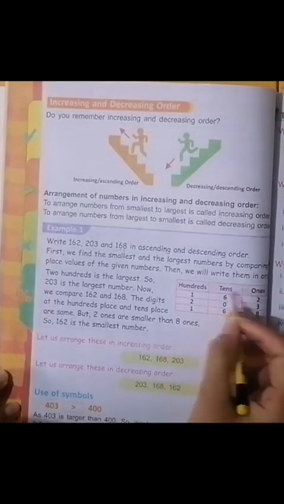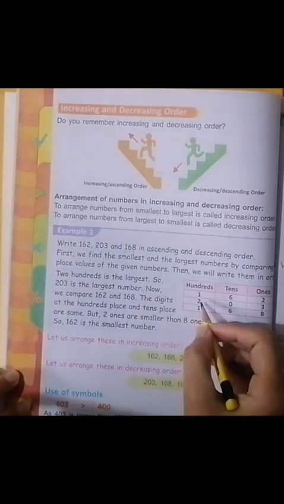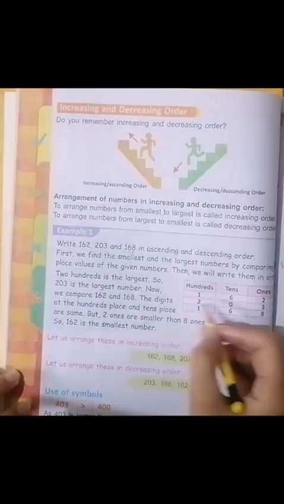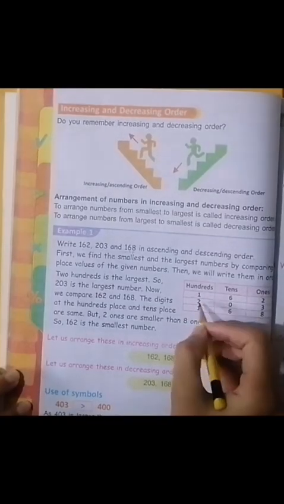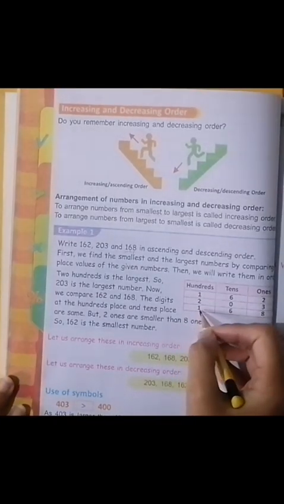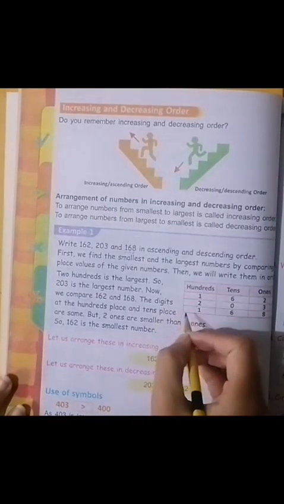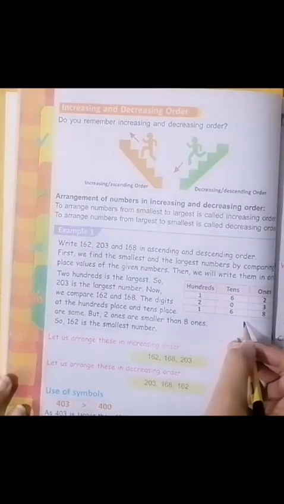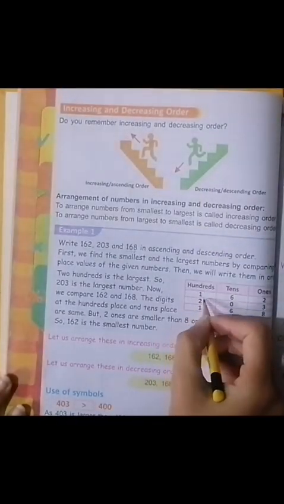Now look at this table. I explained earlier that we have to compare the numbers by comparing the first digit, okay. Look at these numbers. If we are going to arrange them in ascending order, ascending means increasing order, starting from the smaller value, then comes the bigger one, and then the biggest or the largest one, okay. So first of all, let's compare the first digit of these three values.